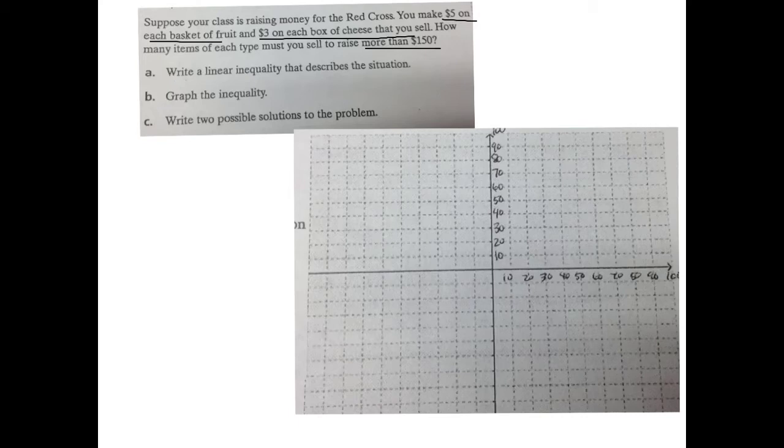So we're going to try to write a linear inequality. To do that, we need some x's and y's. So I'm going to let x be the baskets of fruit and let y be the boxes of cheese. And so when we're doing that, we have $5 for the x's, and in this case it's going to mean plus $3 for the cheeses, and we want to make more than $150. So trying to figure out which symbol to use for more than.